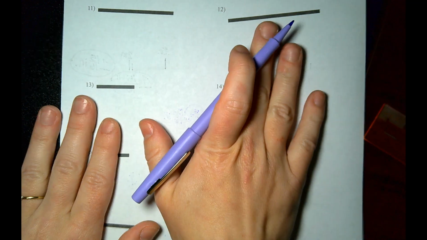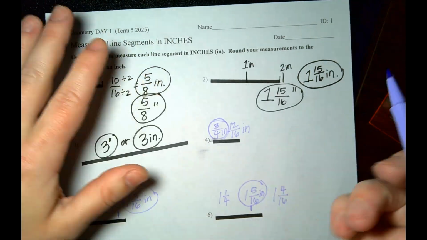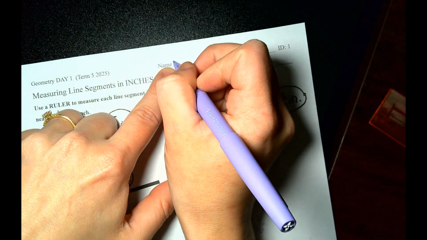Okay, so that is our little activity with measuring in inches. So I would like for you guys to write your names on these.